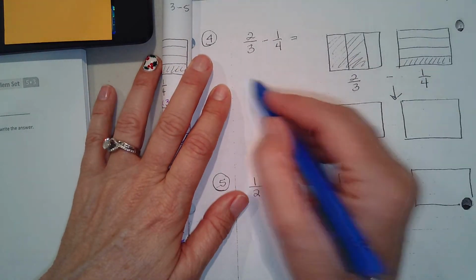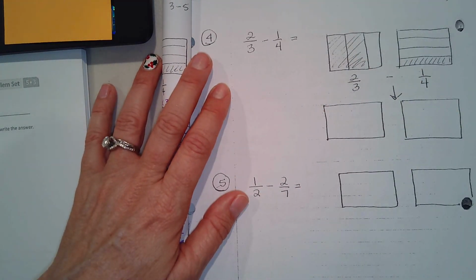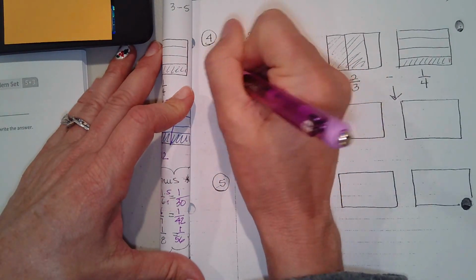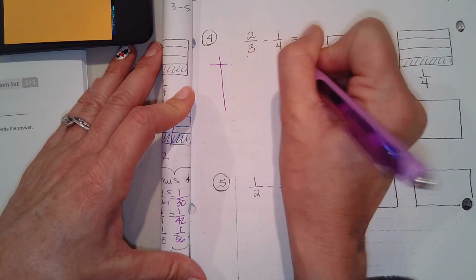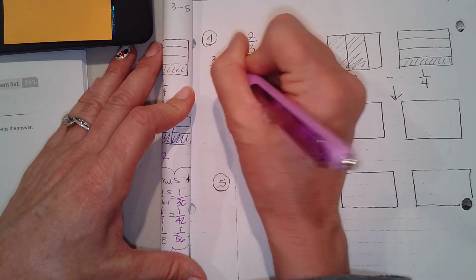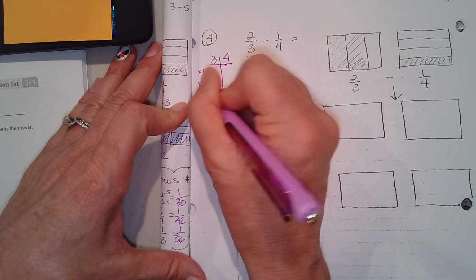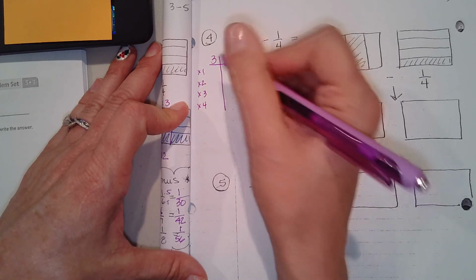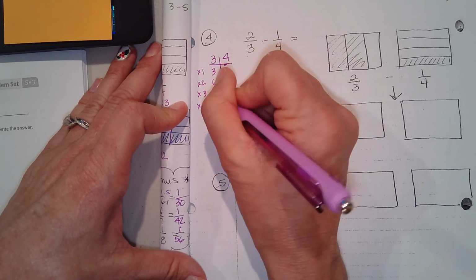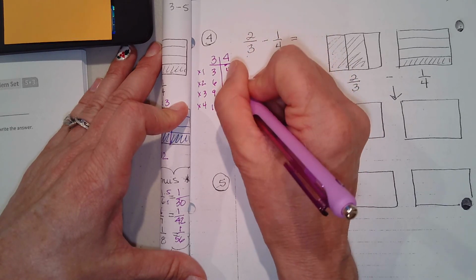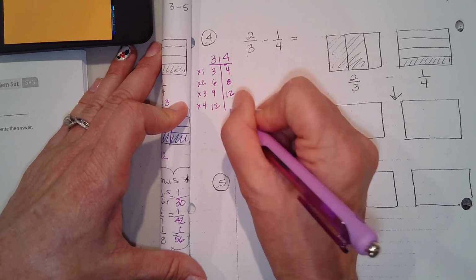All right, so let's go back to 2/3 and 1/4. So let's go ahead and scoreboard 3 and 4. Hopefully it's coming easier for you. 3, 6, 9, 12, 4, 8, 12, 16.